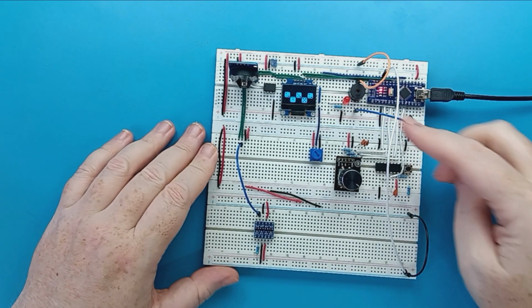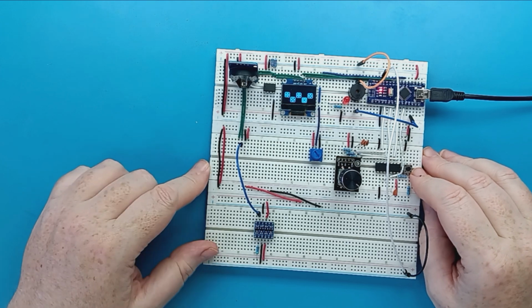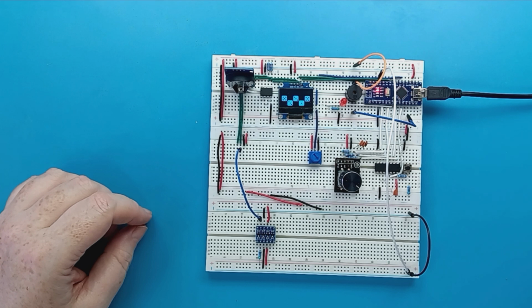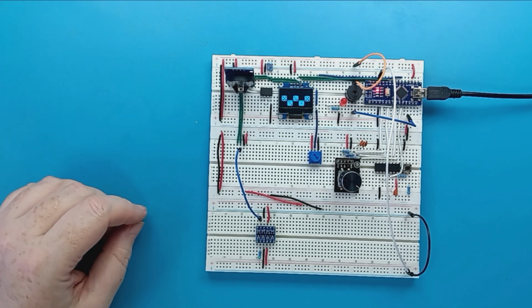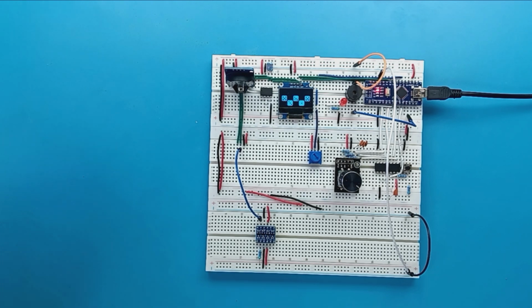I have a little demo sketch loaded, which is just my dice rolling program, where you can roll the dice. Now, if I take a quick look at my sketch, I've just been playing with it. I've got the I2C interface set to 100 kilohertz. So let's just hook up the scope and we can take a look.